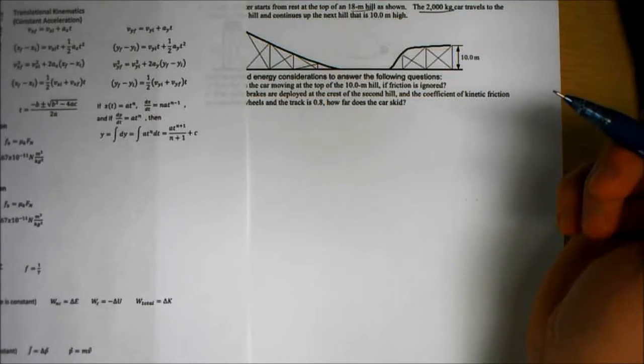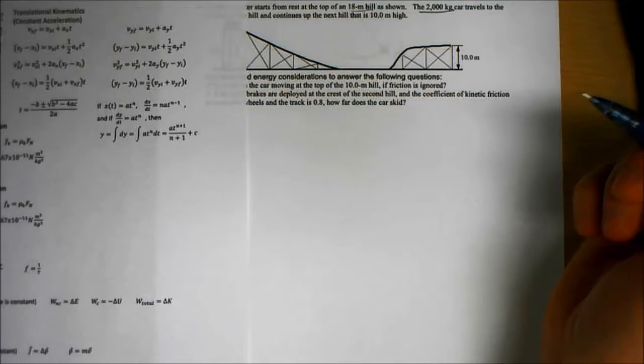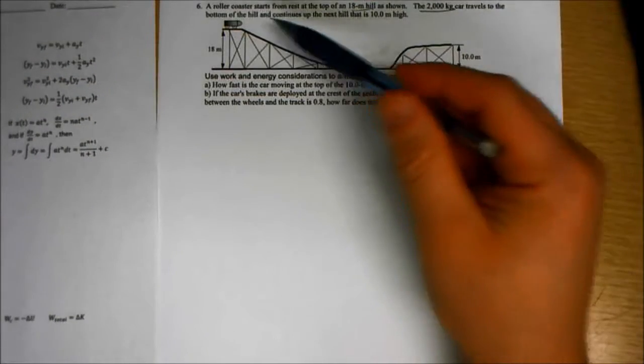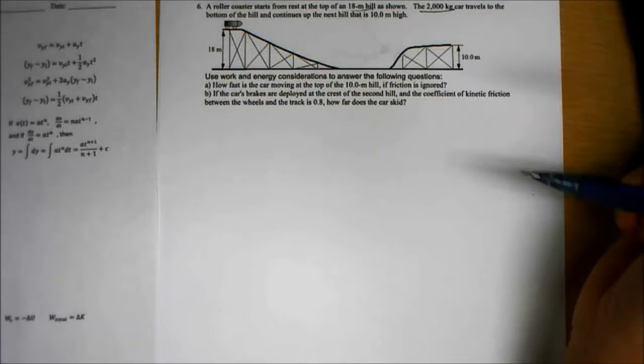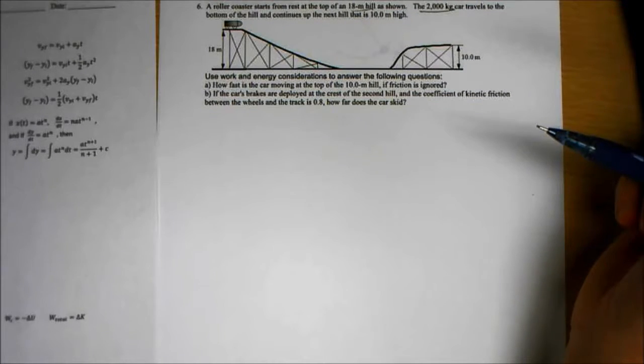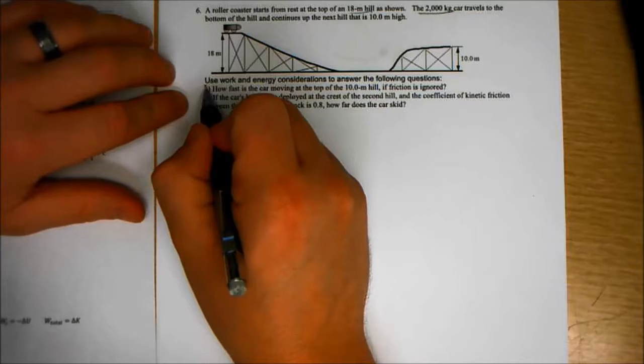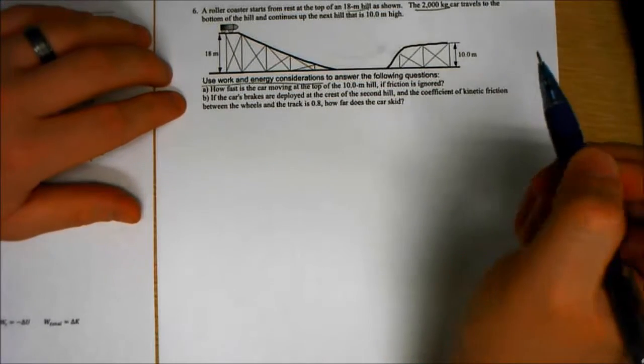Or I suppose you could look at it as the impulse. Well, there's no friction, so there's nothing removing energy from the system. The problem also says use work energy considerations, so you don't even have to get confused over impulse and stuff. It tells you to use work energy.